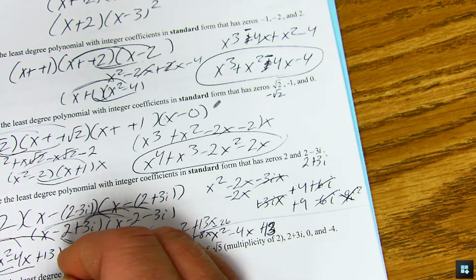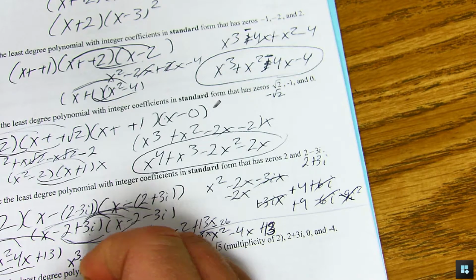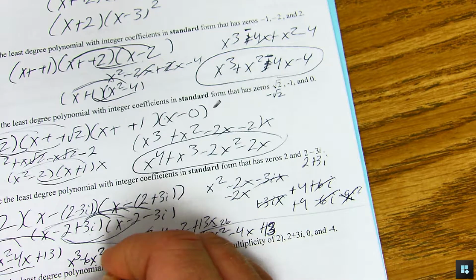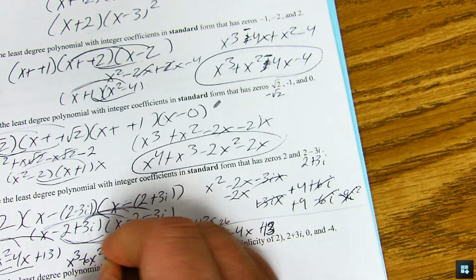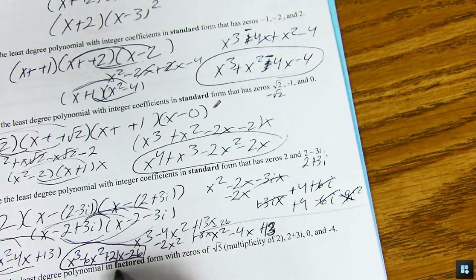I get x cubed minus 6x squared plus 21x minus 26. There it is, done. Write this in factored form.